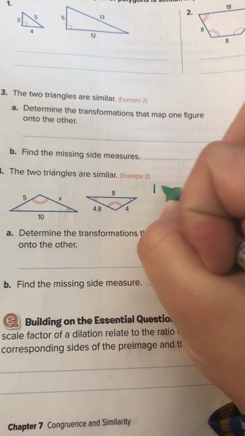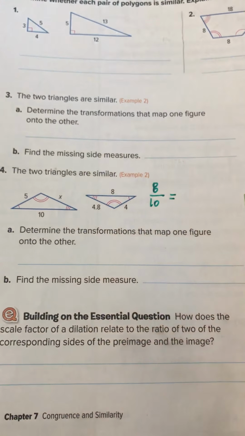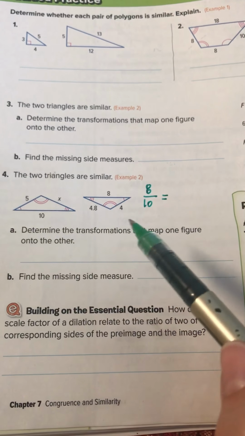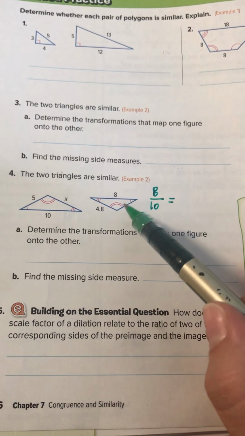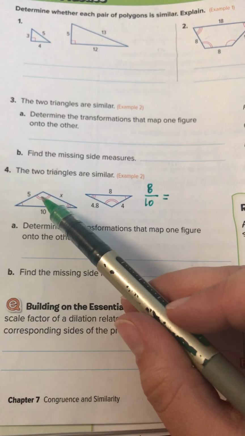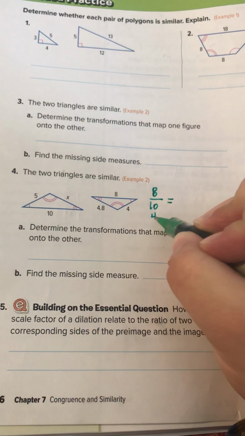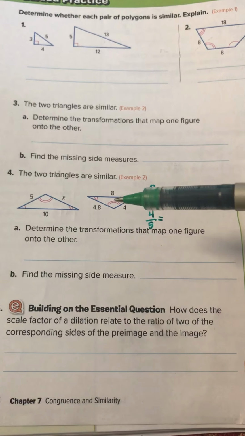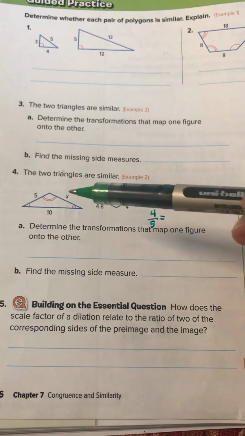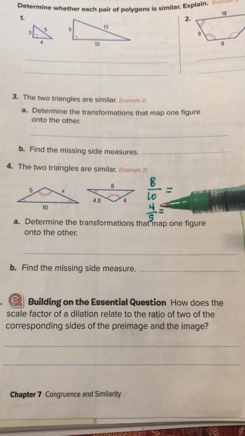And so when we divide, if we divide 8 by 10, and then the next one we would divide 4 is 1 to 2. 1 to 2 goes with here at 5. So the next one would be 4 divided by 5. And then the 4.8 goes with the x, so we're not going to worry about that one just yet. But these will give us our scale factor.